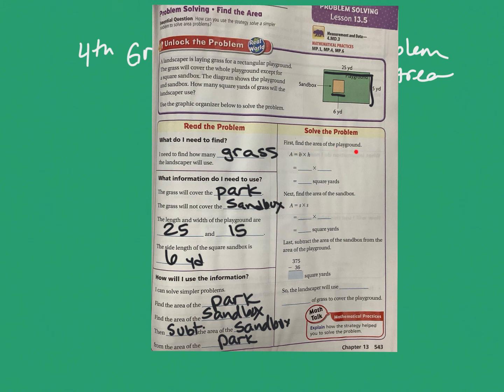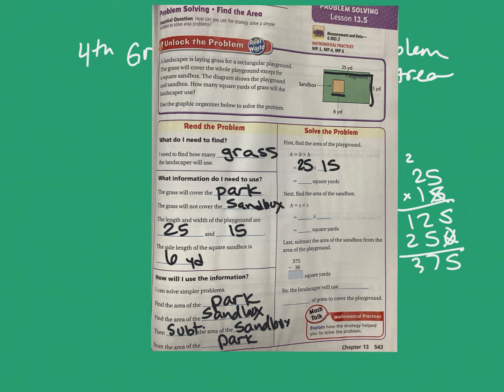First, find the area of the playground. The base times height is how I do that. That's 25 times 15. We'll do that calculation real quick. 5 times 5, 25. 5 times 2 is 10, plus 2, 12. 1 times 5 is 5, 1 times 2 is 2. Add that all together, and we get 375 square yards.